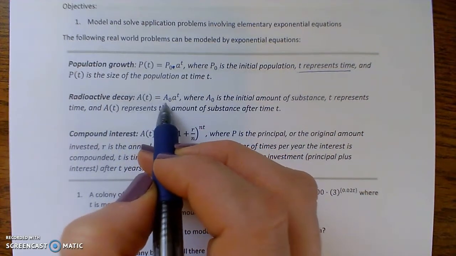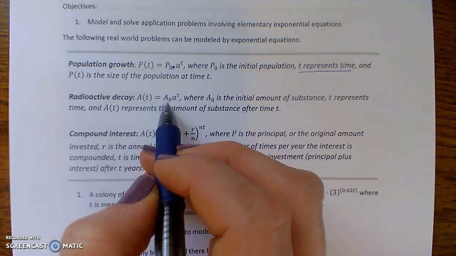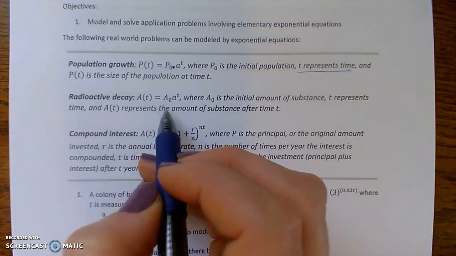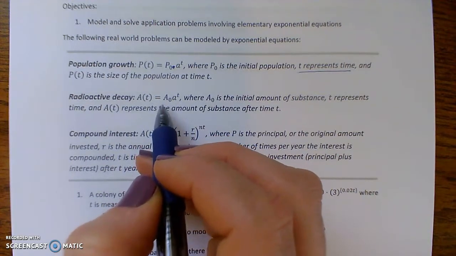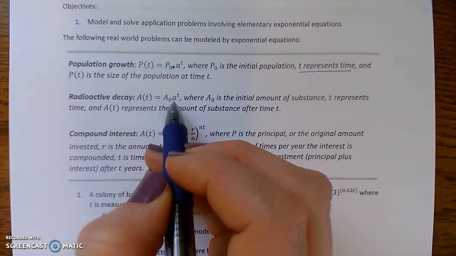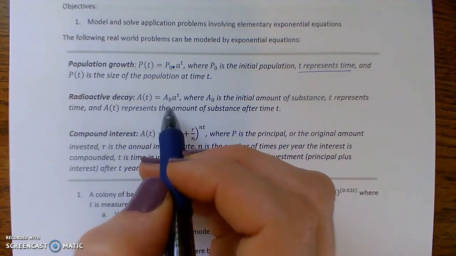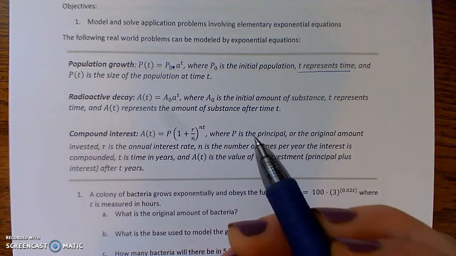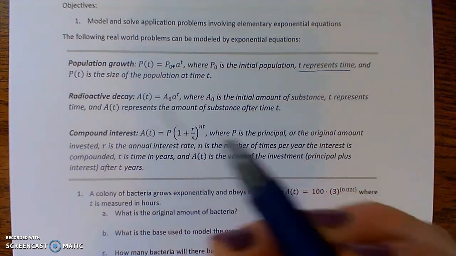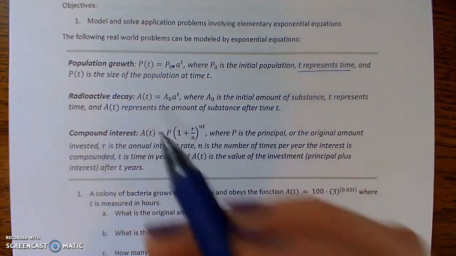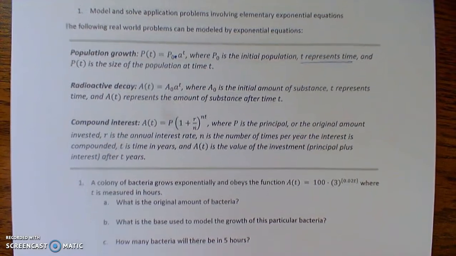This coefficient out front, A naught, represents the initial amount of substance. So you might be measuring that in terms of grams. And then you have some base number to the power t, where t is time, maybe in years or even sometimes minutes after the initial measurement is taken.